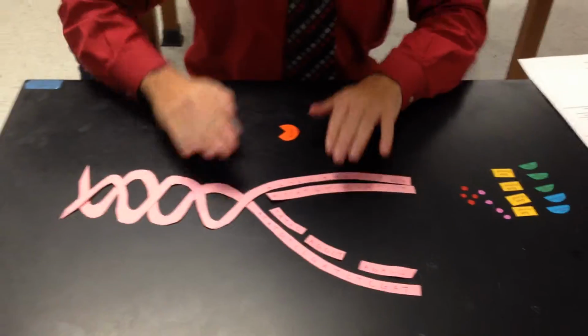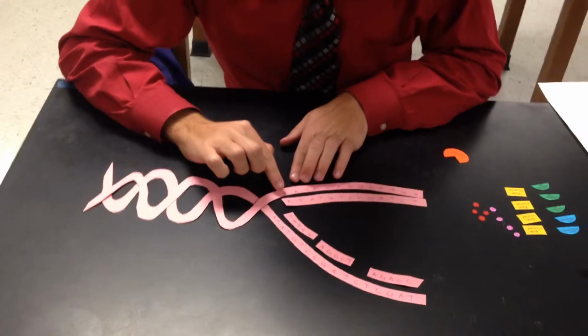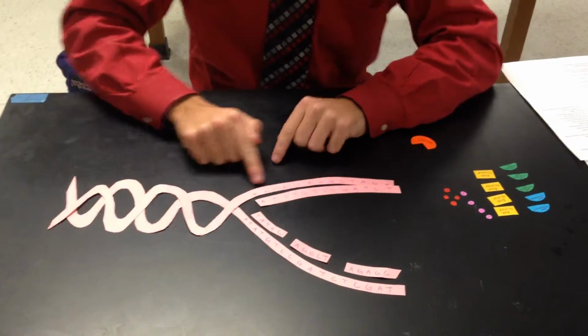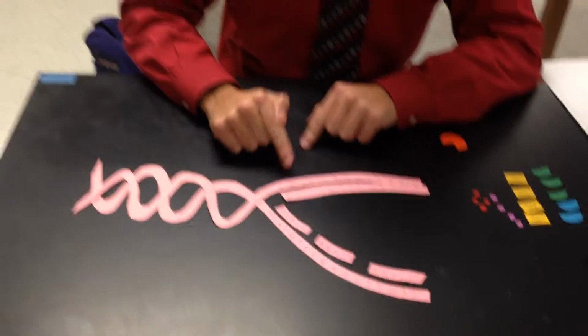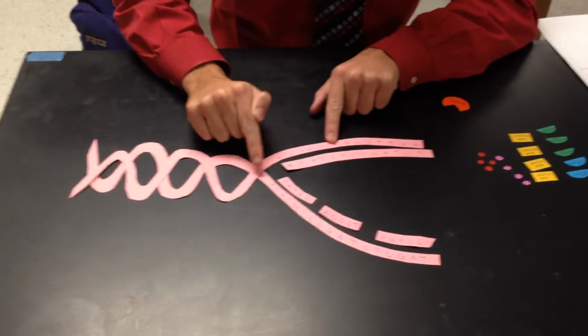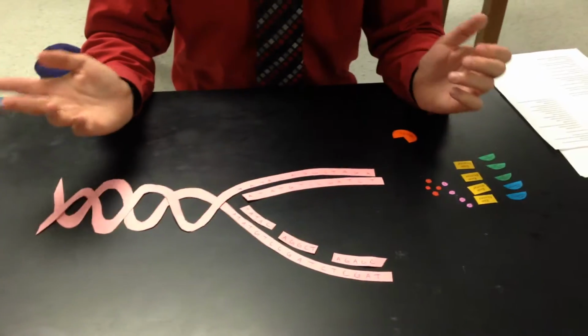So now let's take a look at what we have here. By the way, it starts with the top box. That's a thymine, adenine from the fork, the origin of replication. It just kind of starts there.